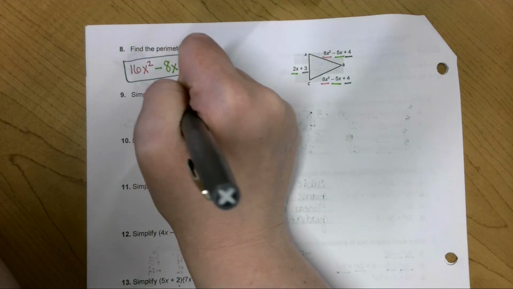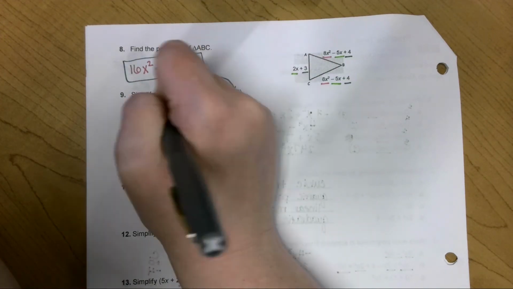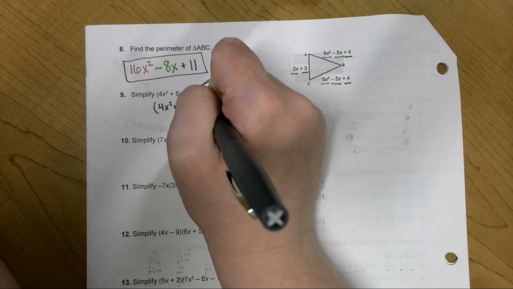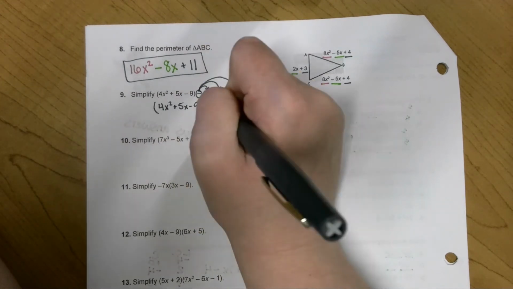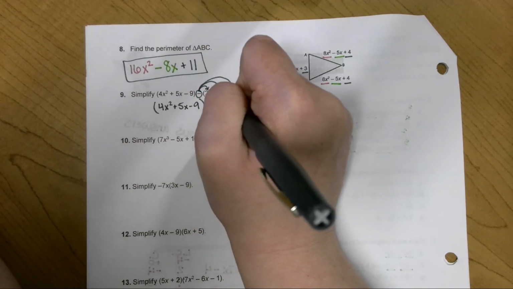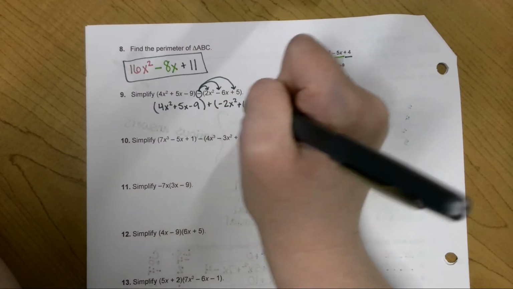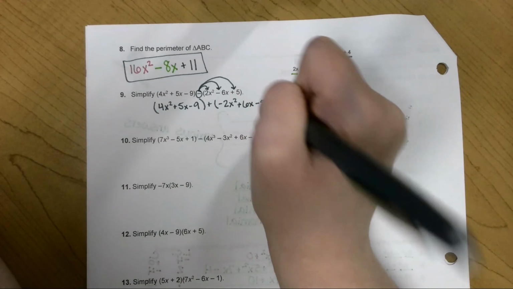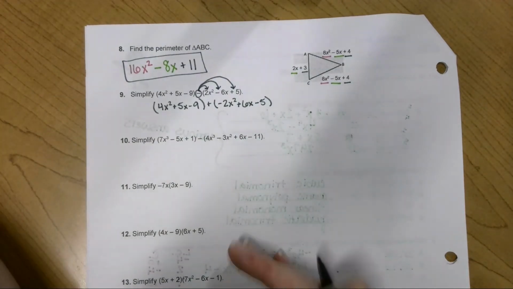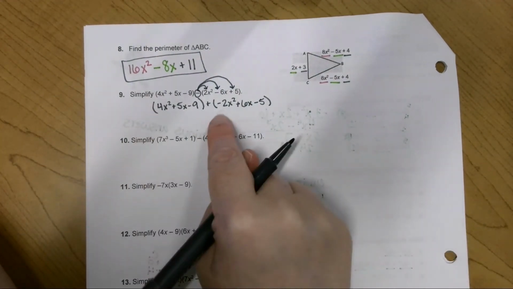So your first polynomial is left alone. This negative becomes a positive. And then the sign in front of every other term changes. Now you don't have to worry about if you're subtracting or adding. You're just going to combine like terms like we've been doing.